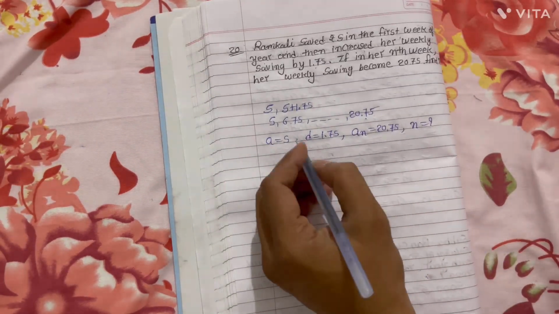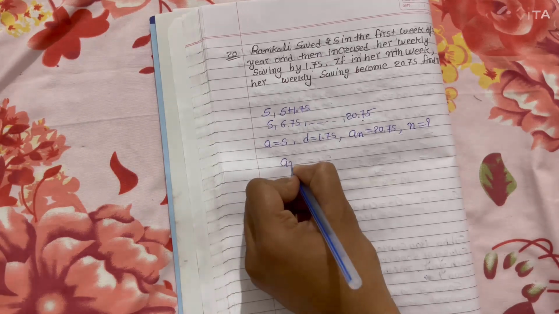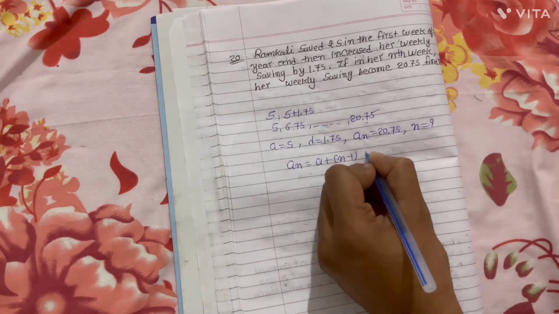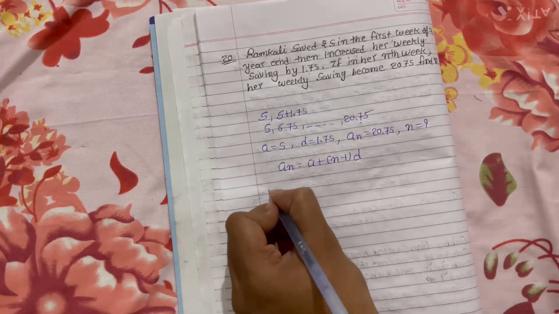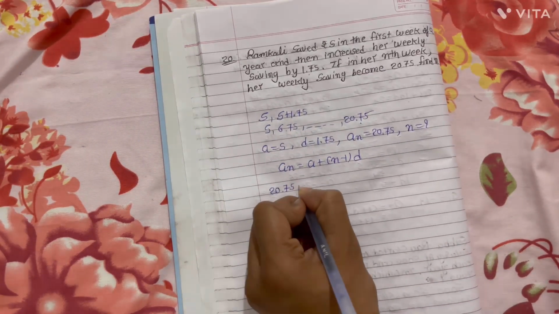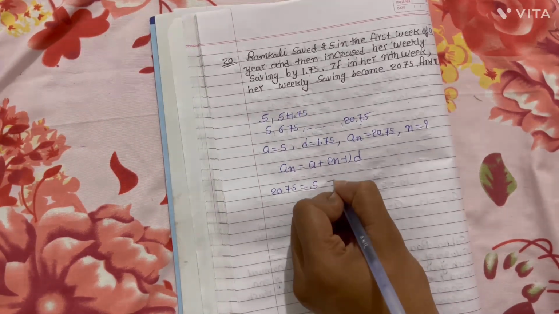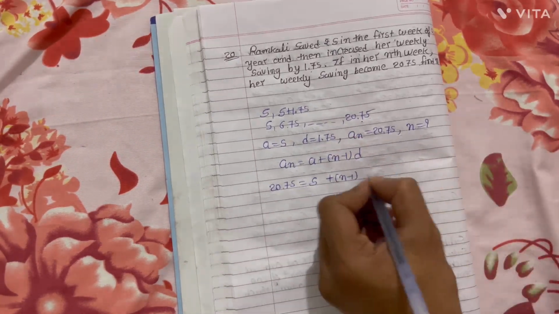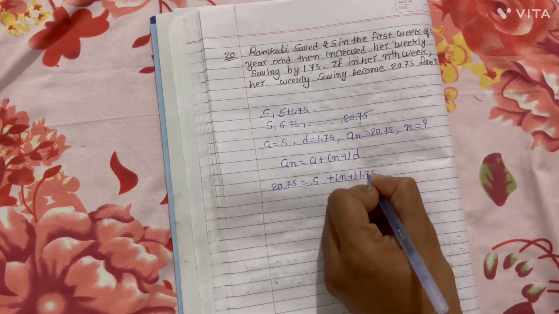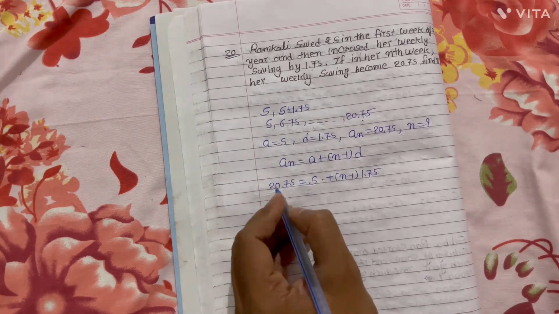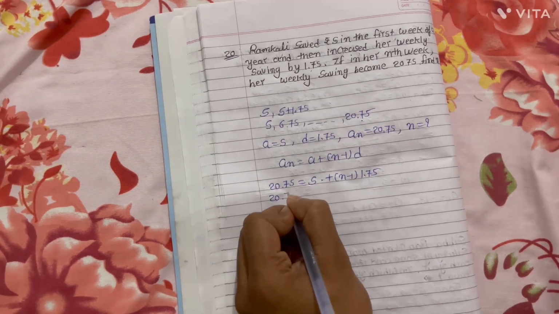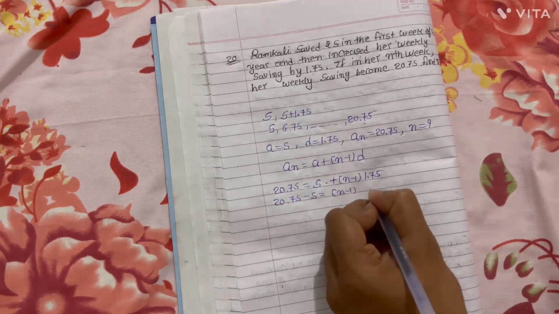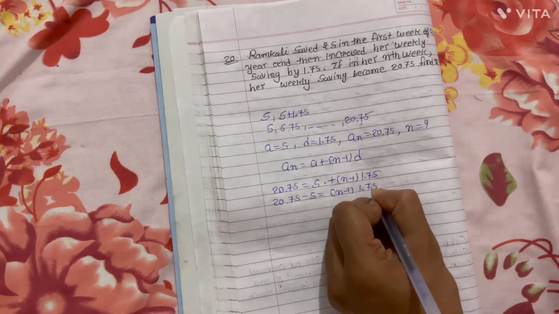Okay, so our equation looks like this. An is equal to a plus n minus 1 into d. So an is equal to 20.75, a is equal to 5, we have to find n, and the difference is 1.75. This 5 goes to the other side, so we get 20.75 minus 5 is equal to n minus 1 into 1.75.